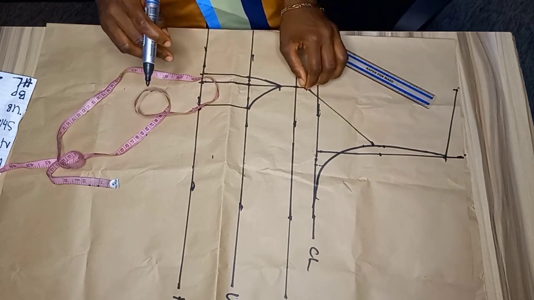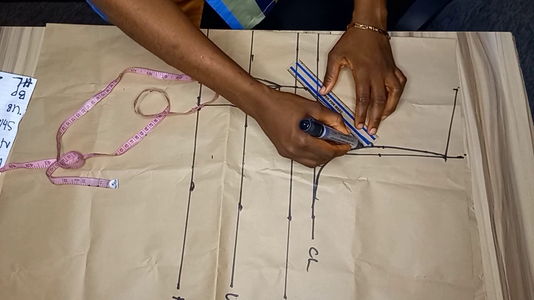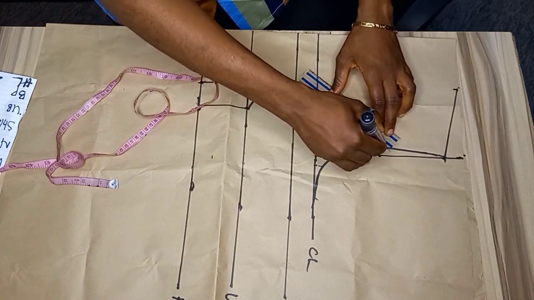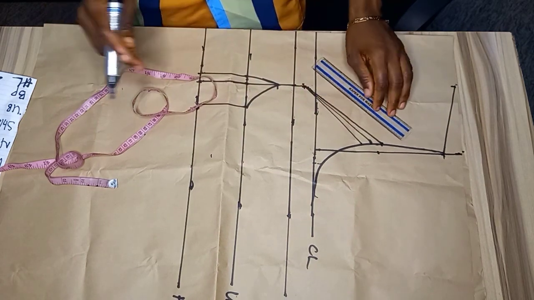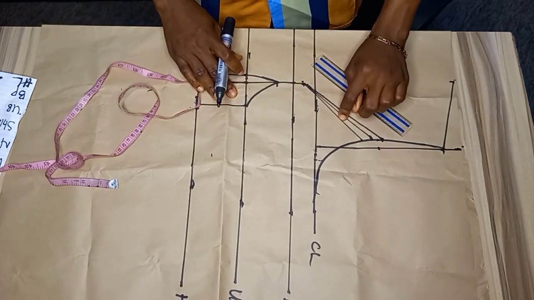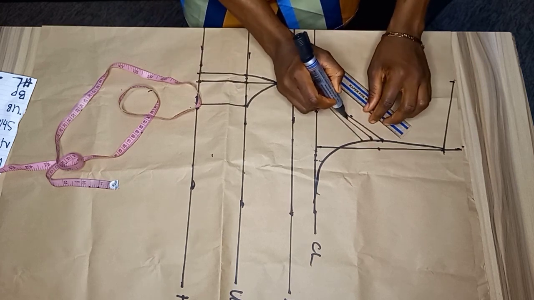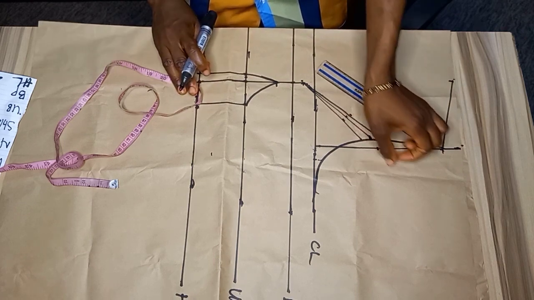So now I'm going to connect this to this very point. That's the 0.5 I took above the bust line. So we're going to connect it here and also connect this here. We're going to have something like this. So for this line, we're going to extend this line. Let's call here 1, here 2, and here 3. So at this third line, which is this part, we are going to extend this line.